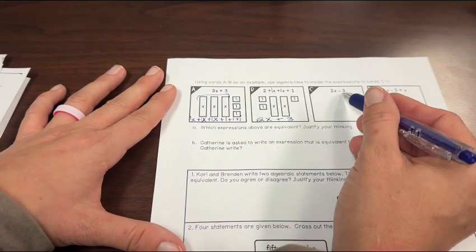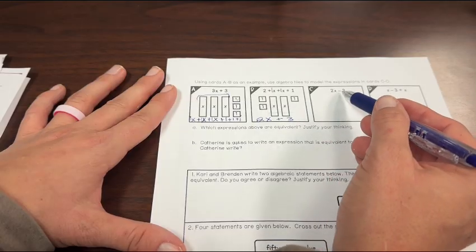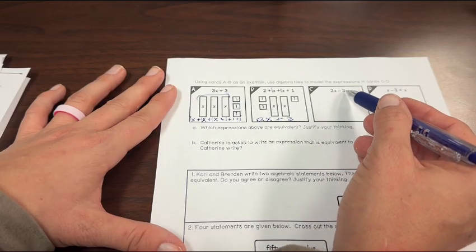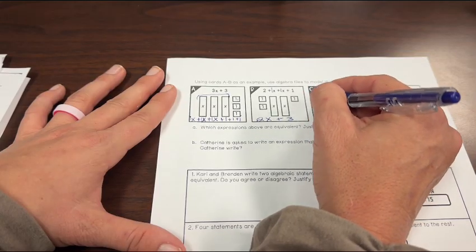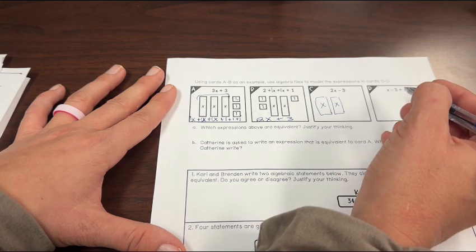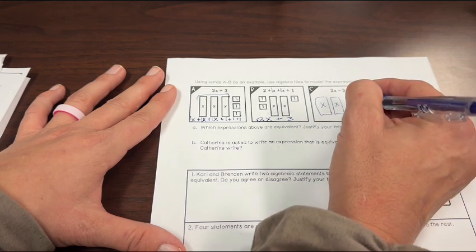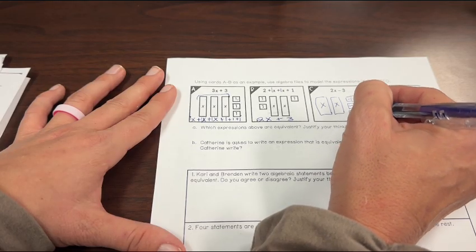So how would we draw this one? Well, if we had plus 1 was a positive 1, if we have minus 3, we can do a negative 1, and we can do it 3 times. So we have 2 groups of x, all right? And then we've got 3 negative 1s.